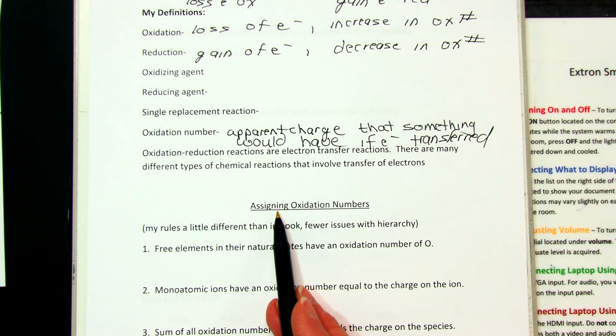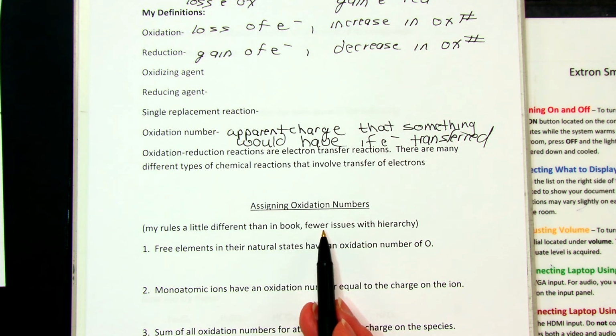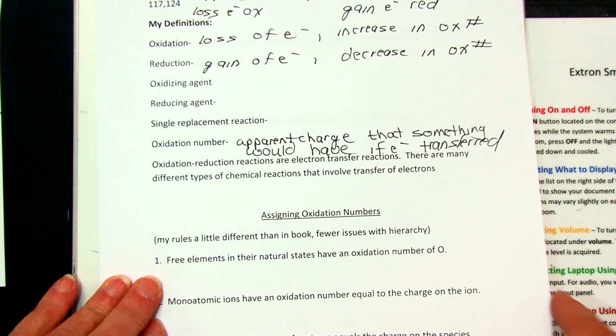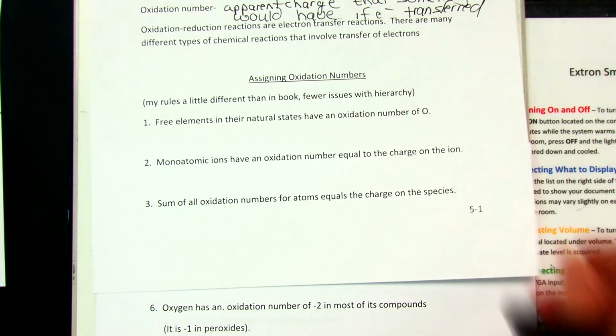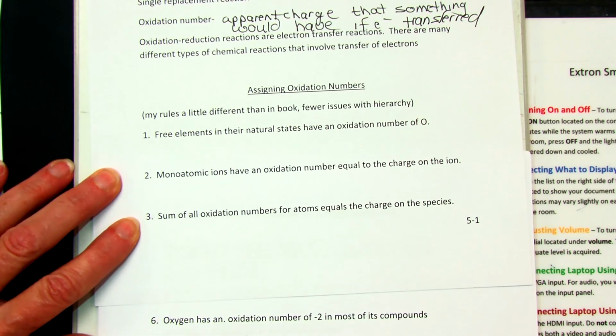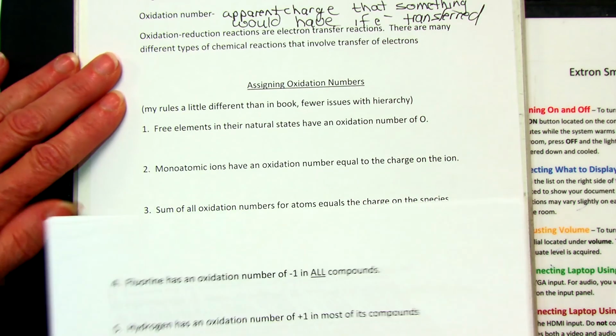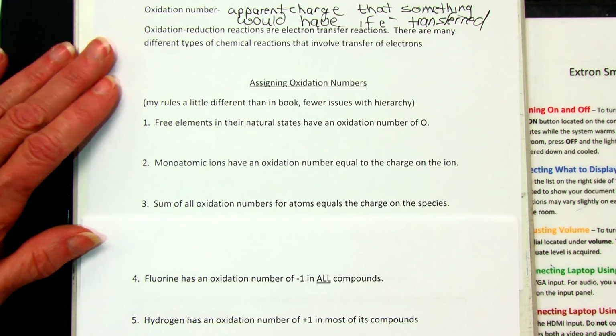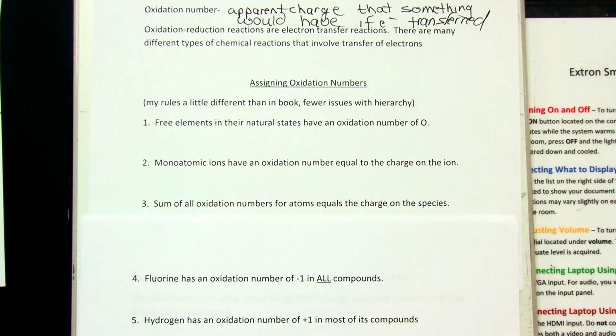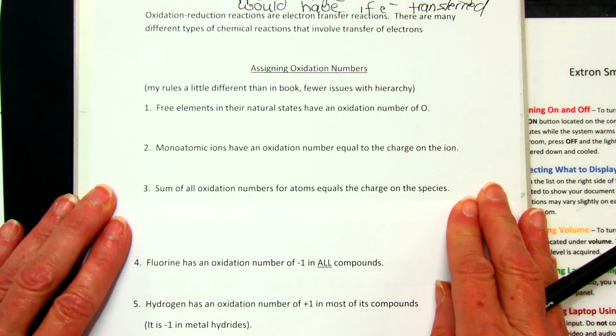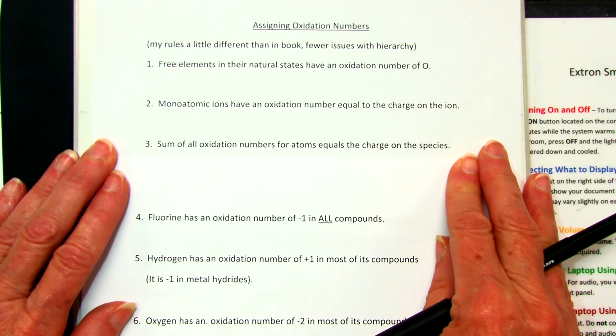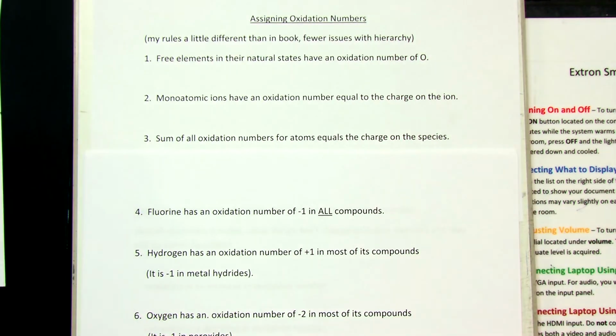So we can assign oxidation numbers by going through some steps and looking at the formula for a compound. Now, the rules I'm going to go through are a little bit different than what's in the book. The other ones work too, but mine are better because if you follow these rules in the order in which they are listed, you will have fewer problems with hierarchy.